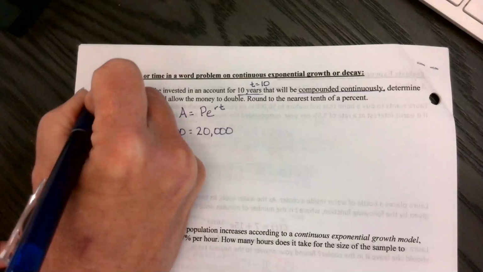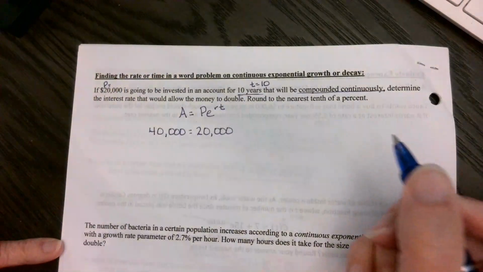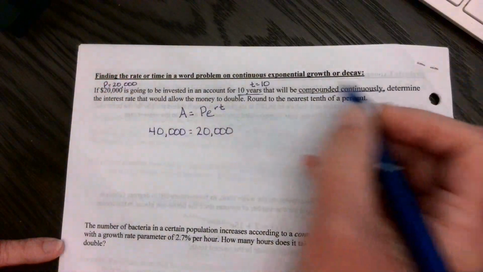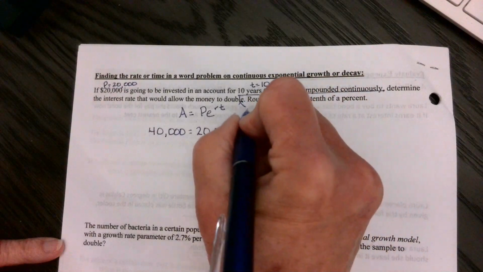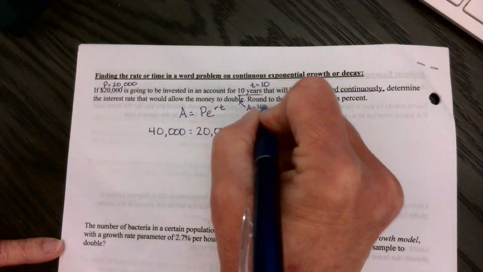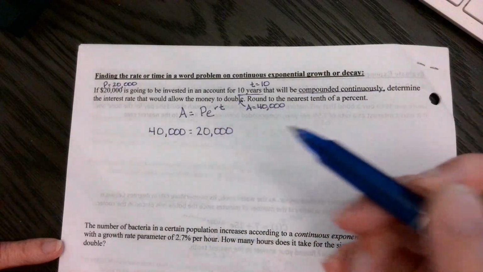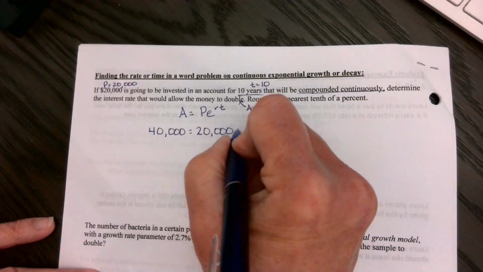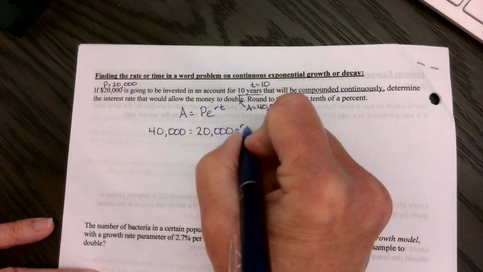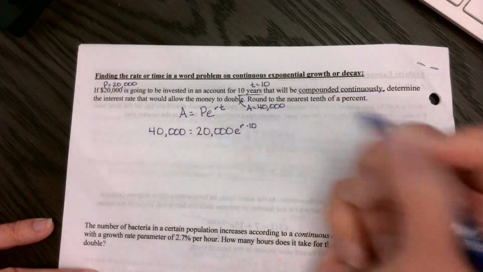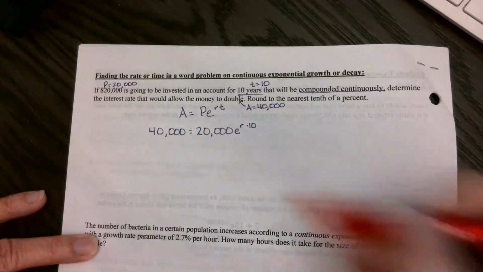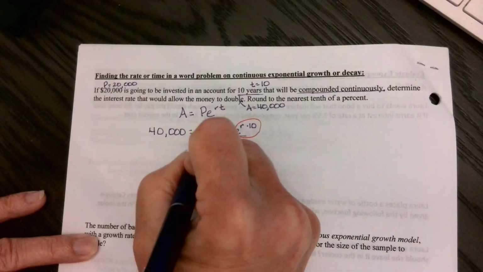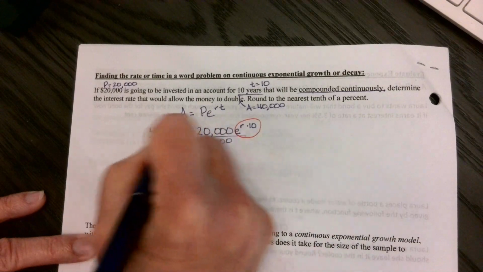So this was our P. The P equals 20,000, not 20, but 20,000. And then because it says double, our amount would be double that, which is 40,000. If it was to triple, then you'd say 3 times that and that would give you 60,000. All right. e to the, we're trying to find our rate, and our time is 10 years. Just like before, we got to get this by itself. To do that, we're going to divide by 20,000.